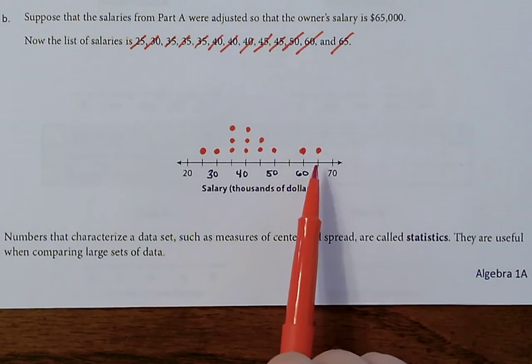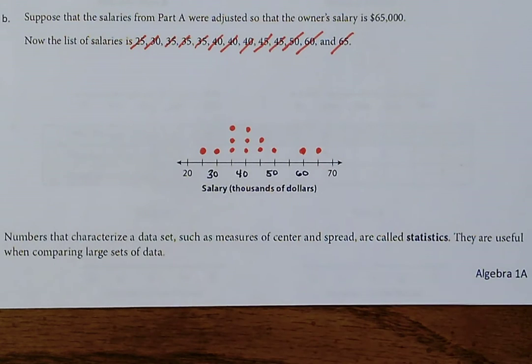Does 65 appear to be an outlier of this data set? Is 65 a vastly extreme number, larger or smaller than the data set? It is not, so 65 is not going to be an outlier. So in this case, this is a normal number. It's not an outlier. It's not a number that's much greater or much less than the data set. So this number is okay.